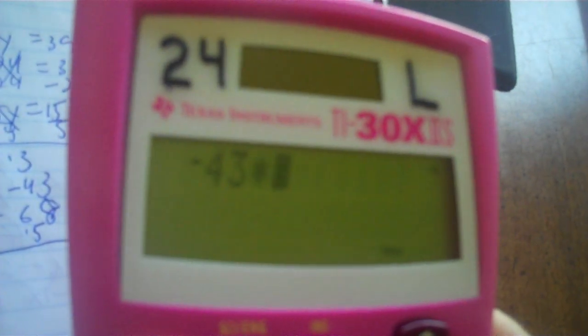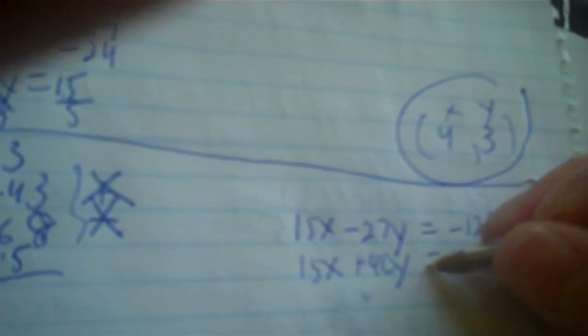So 3 times 5x is 15x. 9 times 3 is 27y, keep the minus, it's a negative. And then negative 43 times 3 is negative 129. In the bottom you're going to have 15x. 8 times 5 is 40y. And 68 times 5 gives us 340.